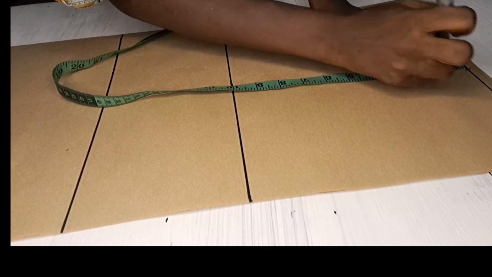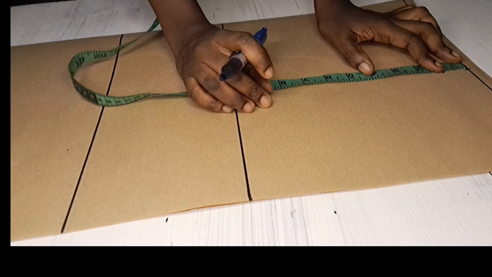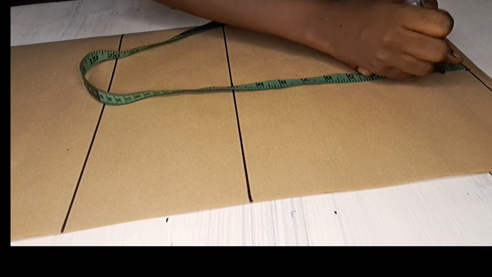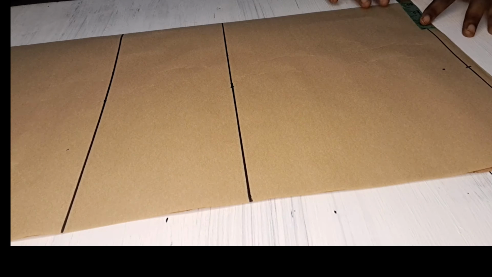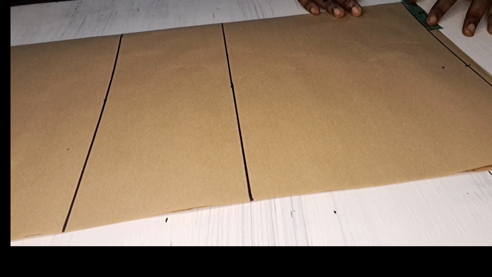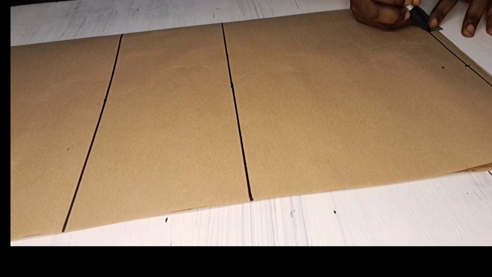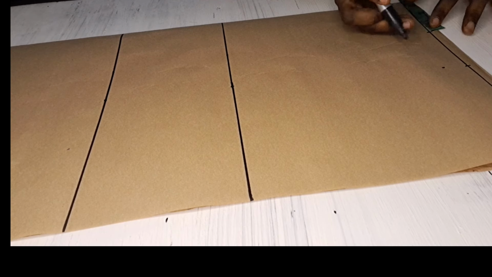Now we are going to measure out our shoulder slope, and you do that by marking 1 inch beneath the point you made before, which is your shoulder. Right beneath that 7 inch, mark a 1 inch dot, as you saw me do.